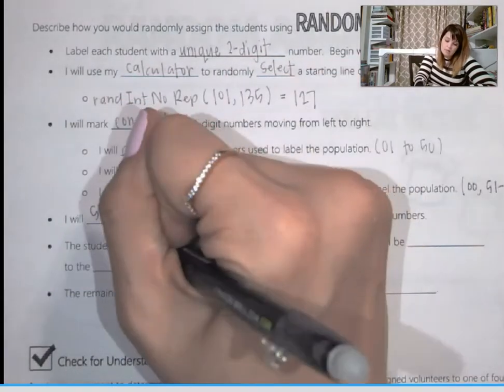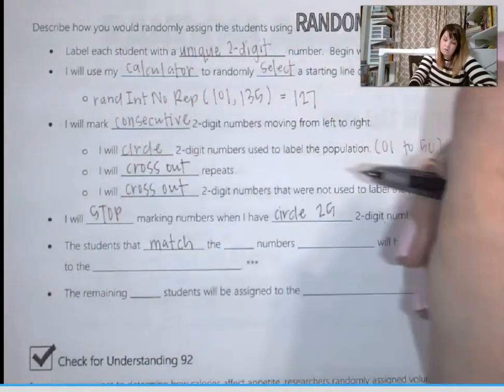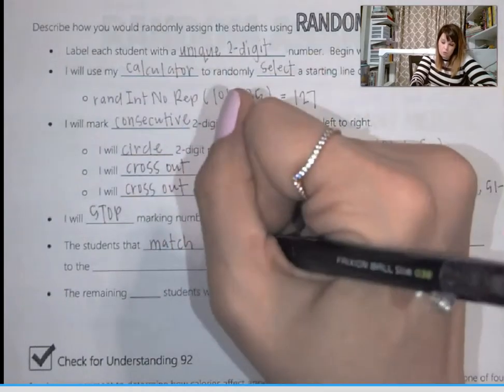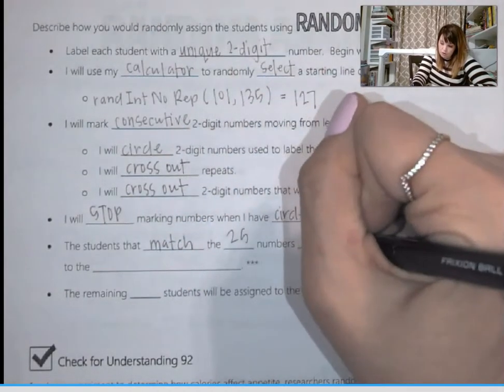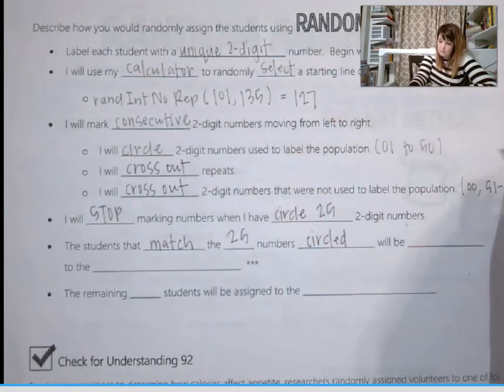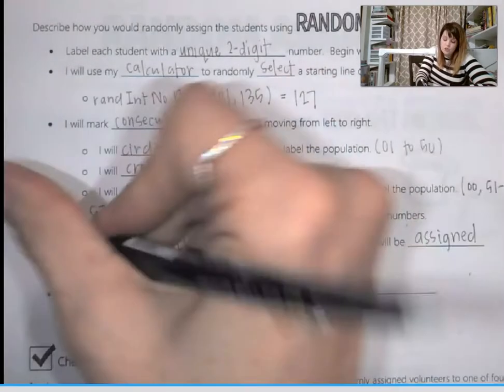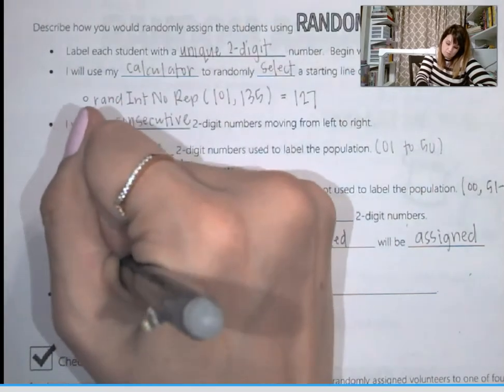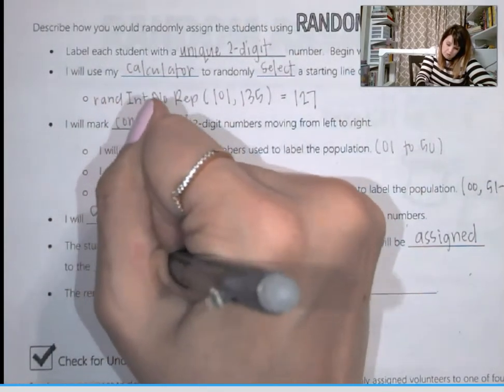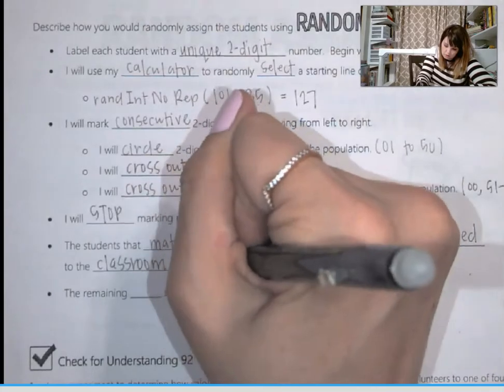The students that match the 25 numbers circled will be assigned to the classroom course.